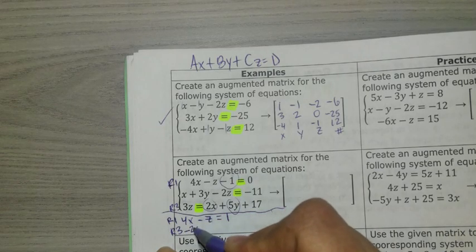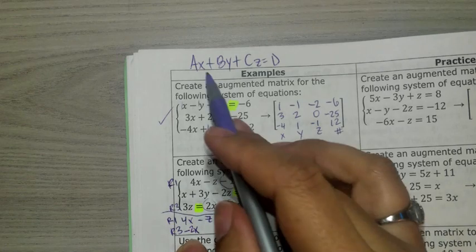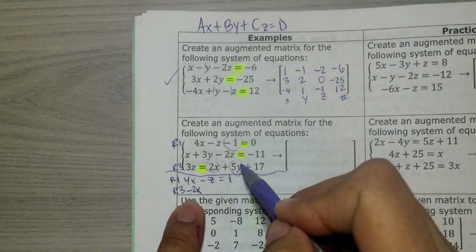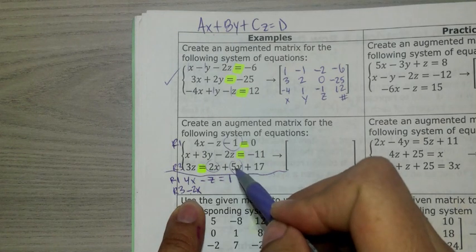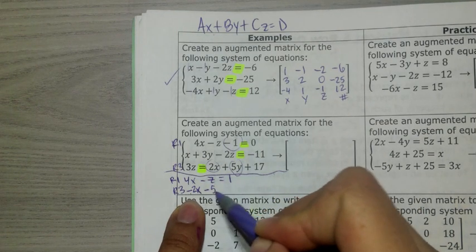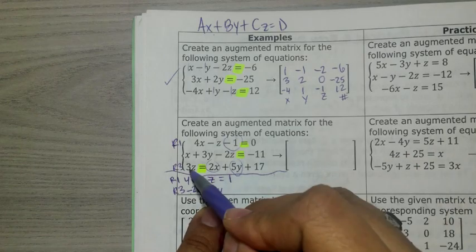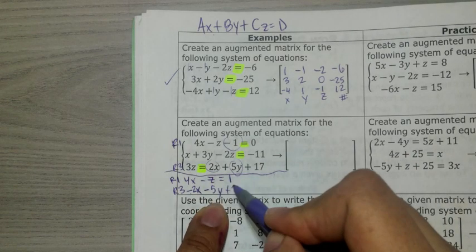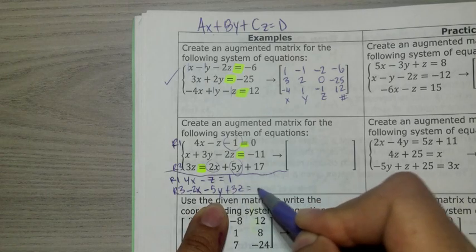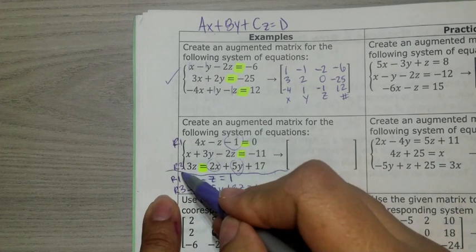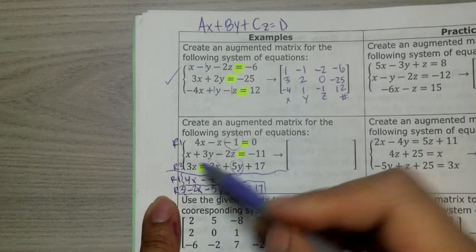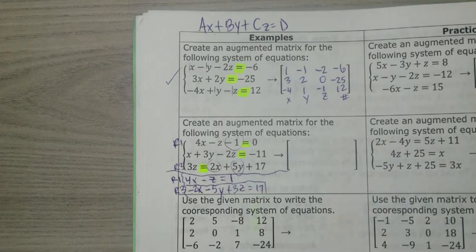So -2x, and if we go in order of x, y, z, we're going to have -2x. The y moves over, so instead of +5, we're going to have -5y. And then the z stays there because it's already on the left side. So plus 3z equals 17. So these two rows are the new ones for row 1 and row 3.